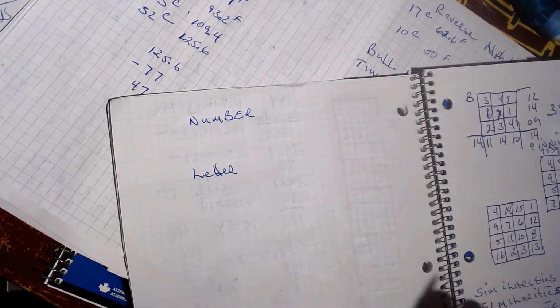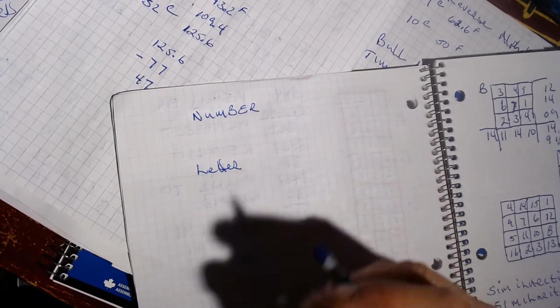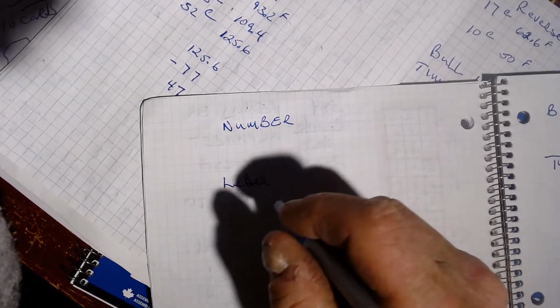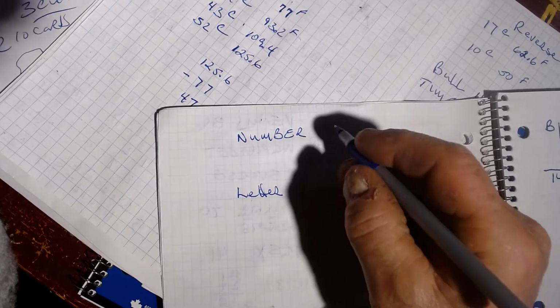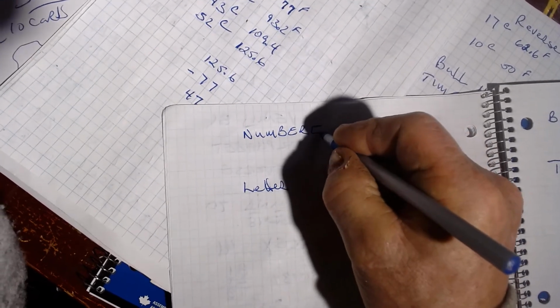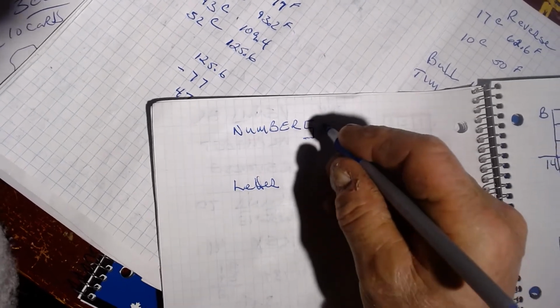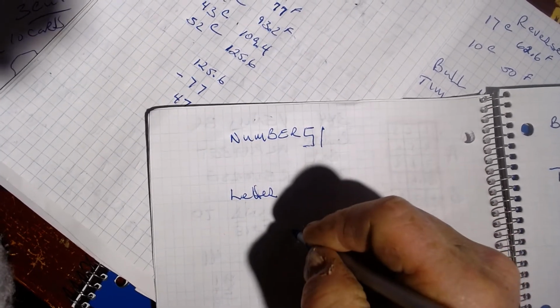Nothing is going to be prepared. We're going to start at something that's simple. What we learn when we first go to school, and we learn numbers. So number, and when it's numbers, I like to put my S like that, just like I like to put my I like that.